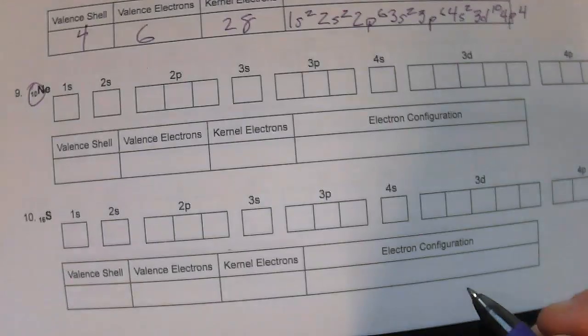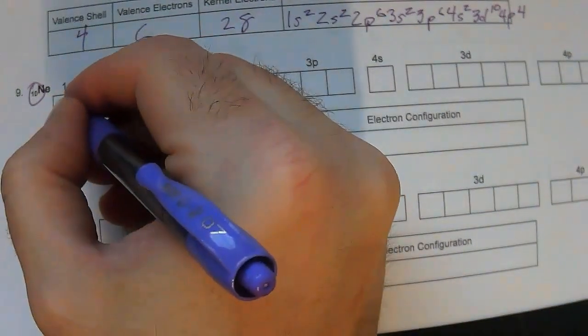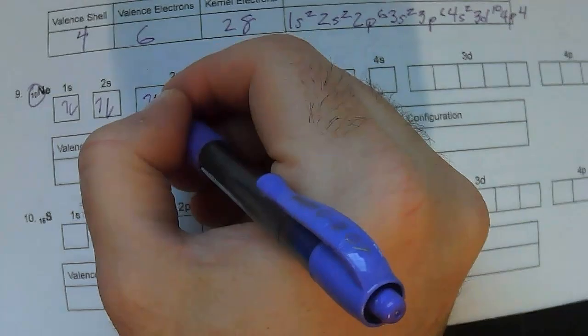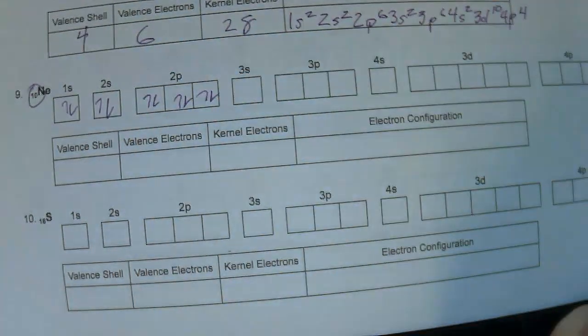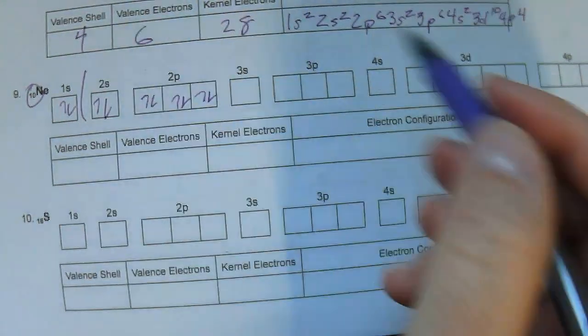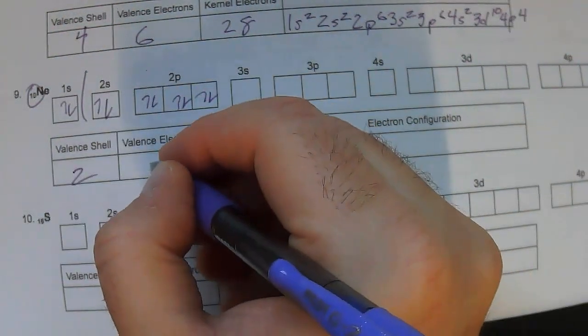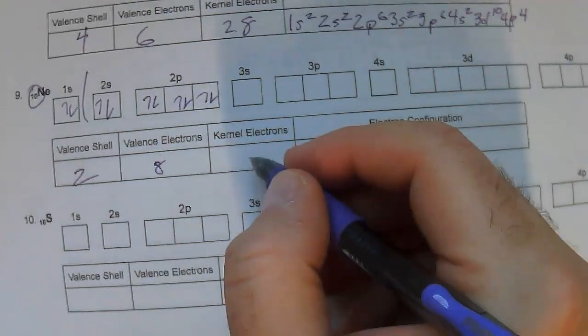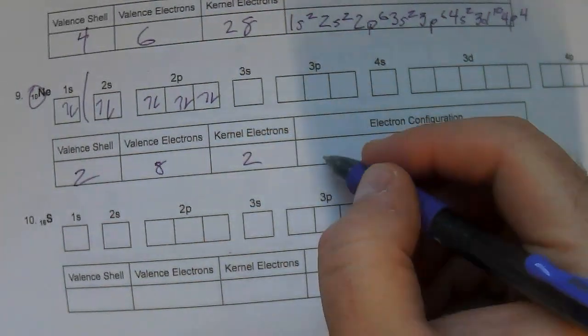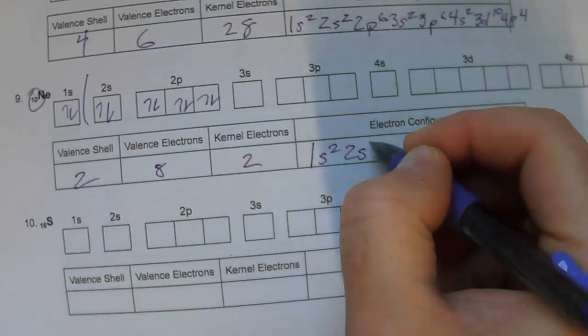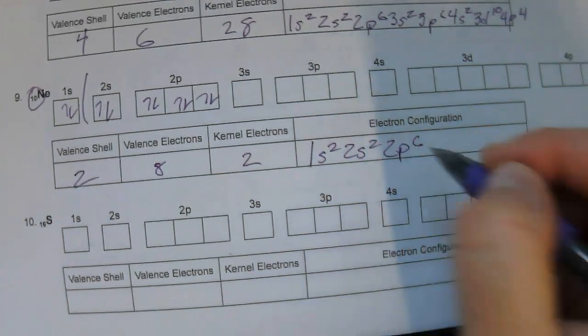Here's neon, 10 electrons. So we're going to do 1, 2, 3, 4, 5, 6, 7, 8, 9, 10. Valence shell: there's no d, so we don't have to worry about that. So that's 8 valence electrons. Kernel electrons is 2, and the electron configuration is 1s2, 2s2, 2p6.